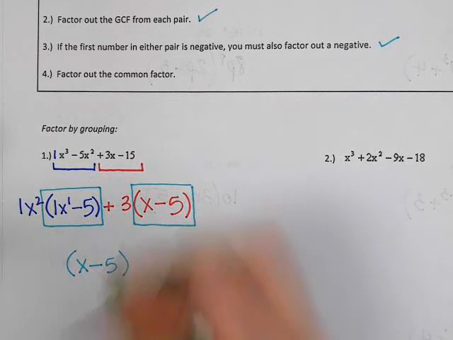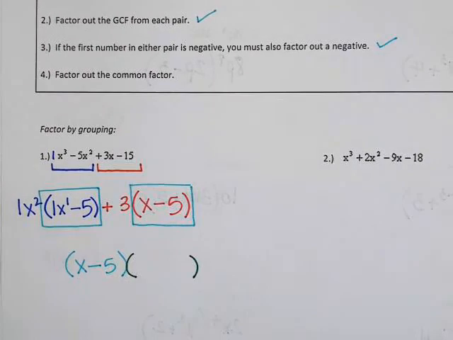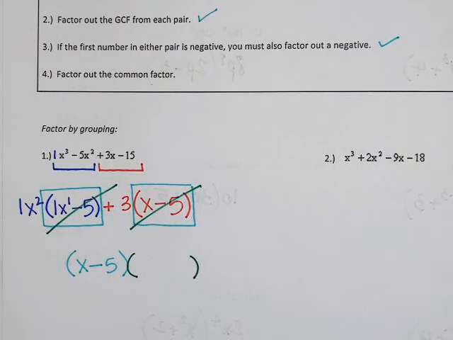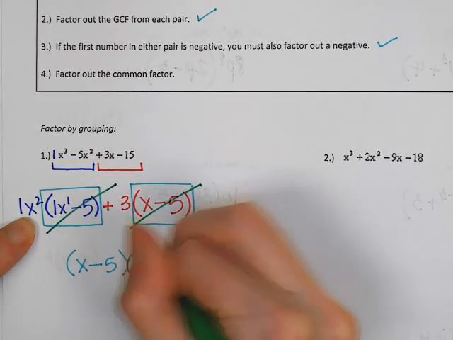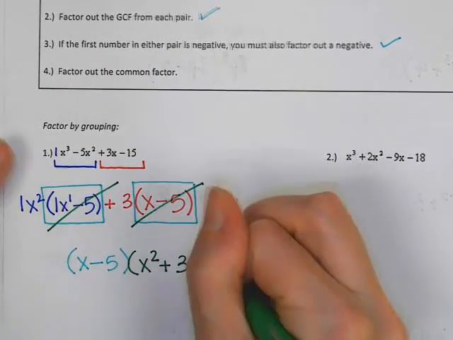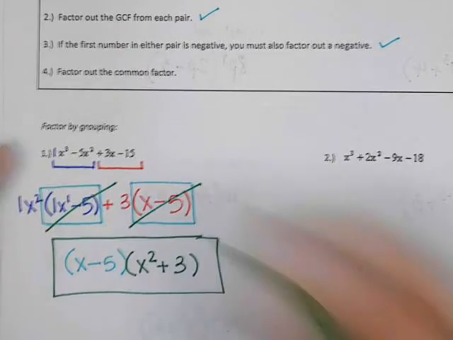And then the other parenthesis is the other stuff that was there, not these. So we have a 1x squared, a plus sign, and a 3. You're done. That's factored by grouping.